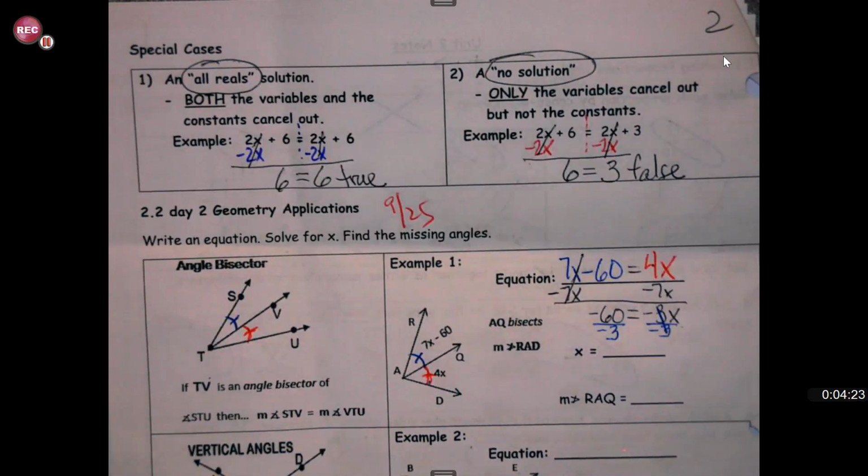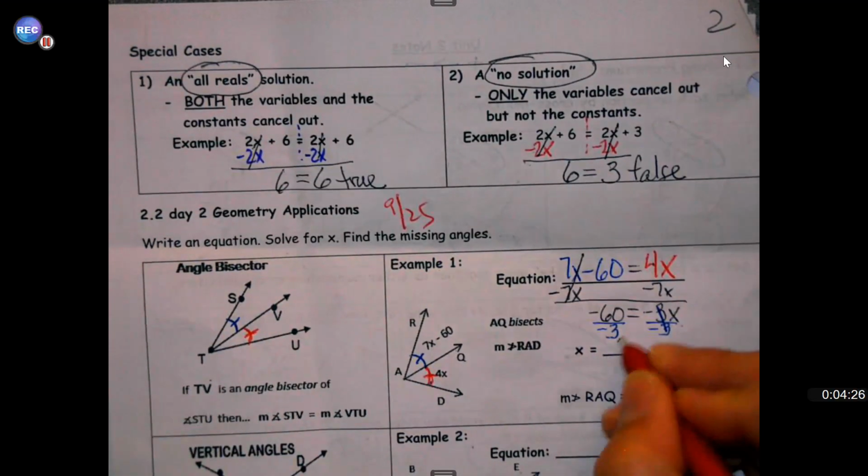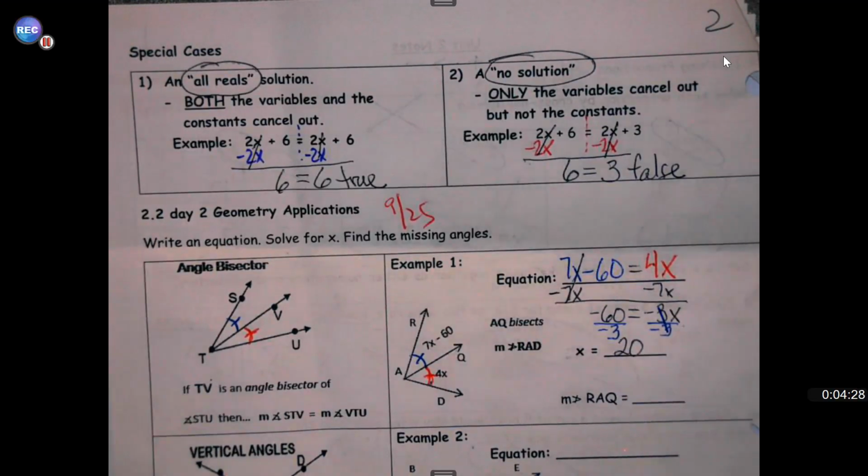And then again, you can go to your calculator, or if you know it off the top of your head. One thing I can tell you for certain, you are not going to get negative x values for these, because then we'd have negative angles. That would be a problem. We don't want to have that problem. So x is 20, but I'm not done.